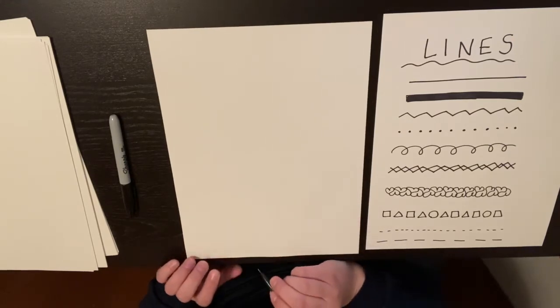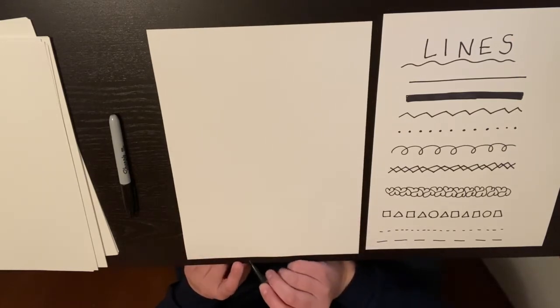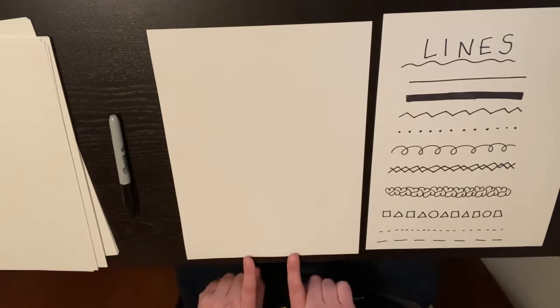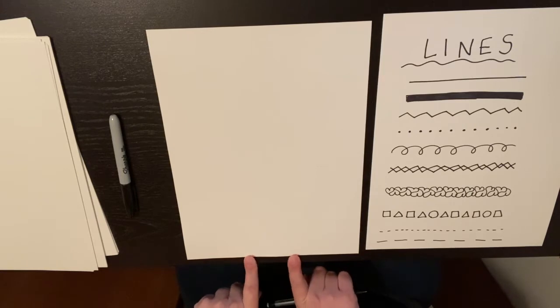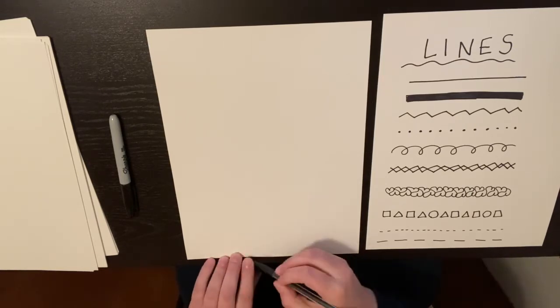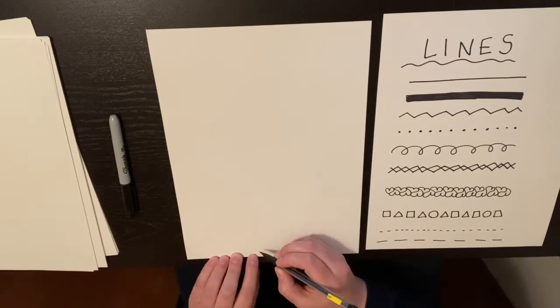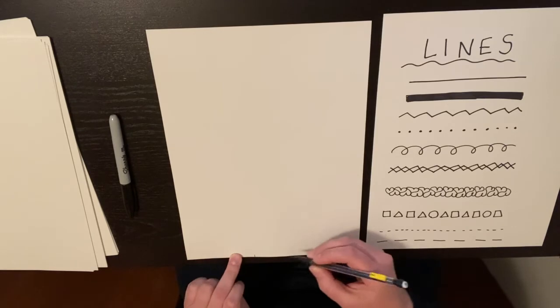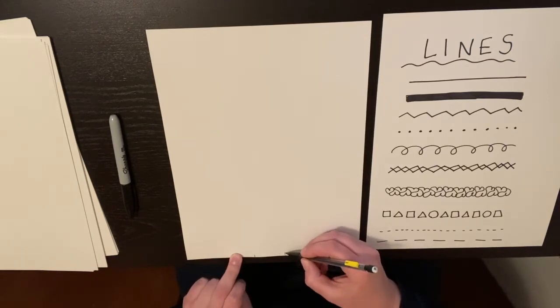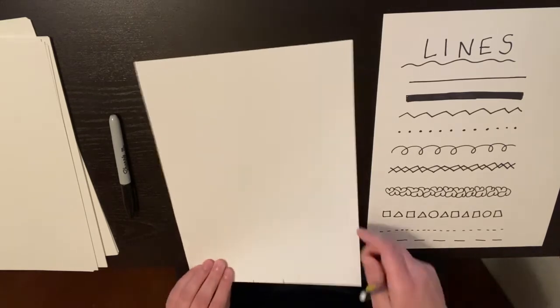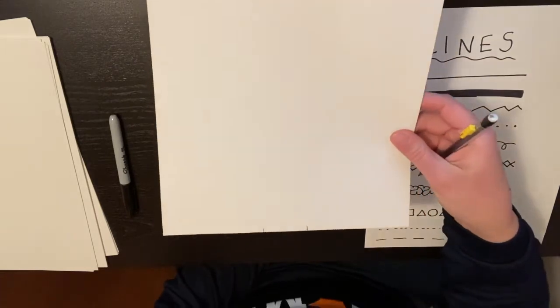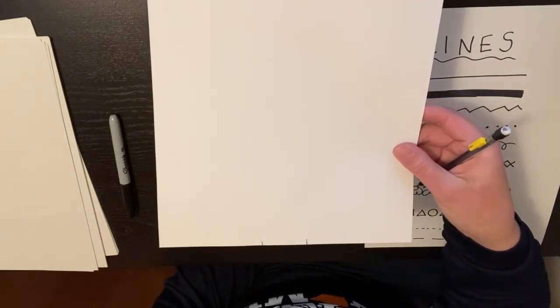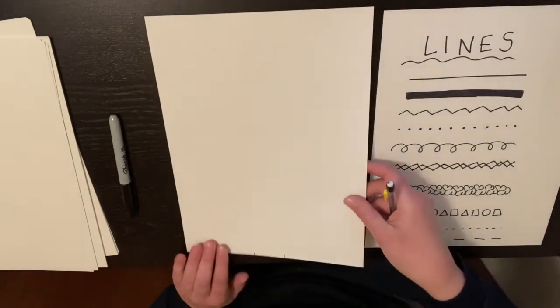Now we're going to start at the bottom of our paper here. We're going to be making two lines to be our starting lines for our trunk. It can be skinny or you can make it wide. That is your choice. I'm going to make one line here and the other line right here. Now I did those two lines just to show me where I want my tree trunk to start.